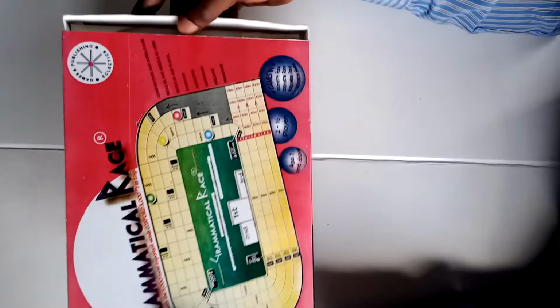The game was designed by Olugbenga E. Lushae. So we shall be learning how to play the game. So let's get started.